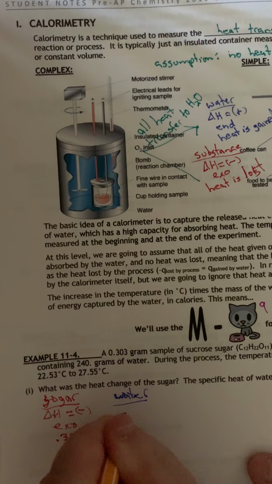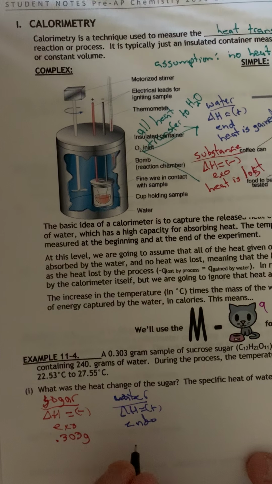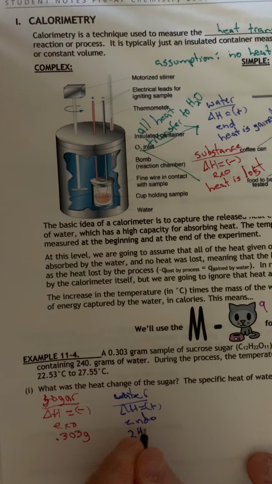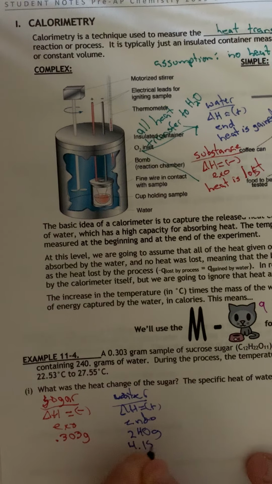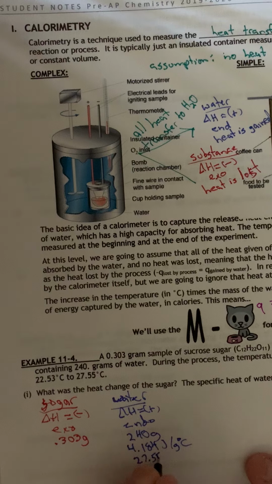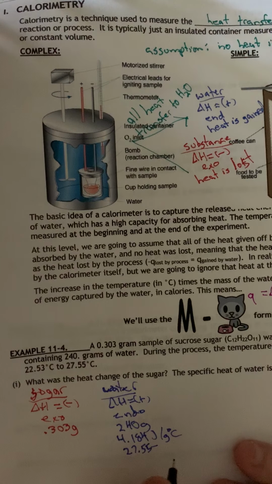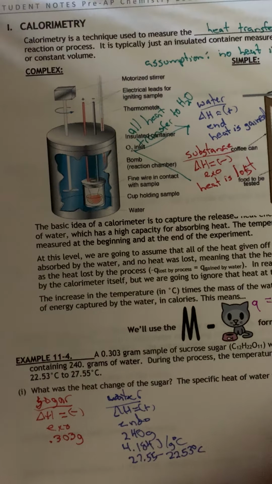Okay. Delta H is positive. It's going to be endothermic. We have a mass of water of 240 grams. We have a Cp of water of 4.184 joules per gram degrees Celsius. And we have a temperature change. You have to do final minus initial here, of 27.55 minus 22.53 degrees Celsius.